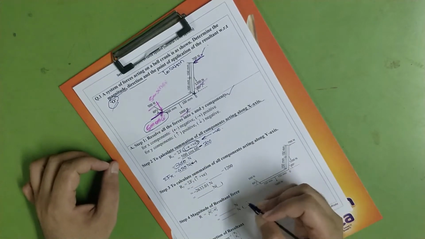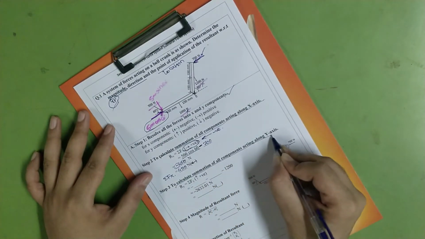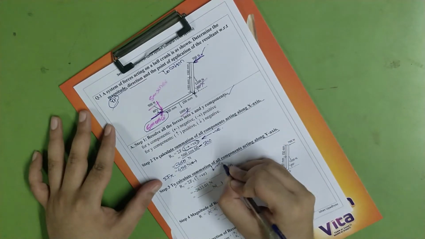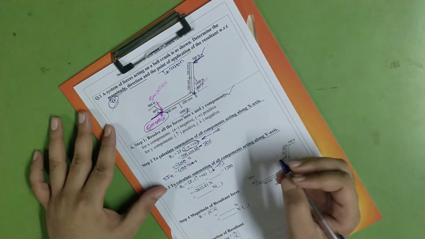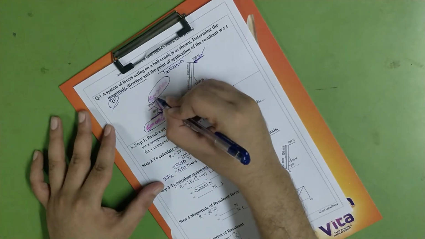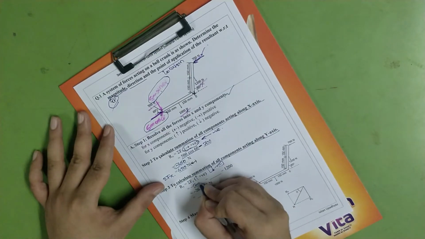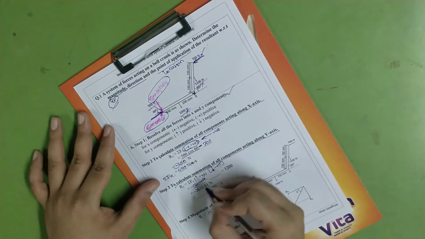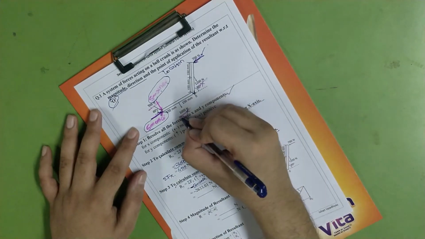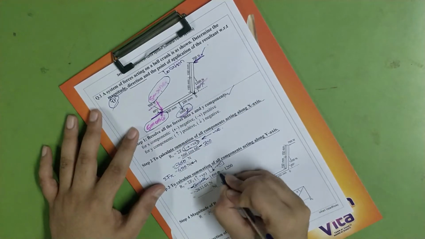Same way we will go for the y component, and in step number 3 I have to calculate the summation of all components acting along the y-axis. Here upward forces will be positive, downward forces will be negative. So let us start with the first force, that is 500 Newton. The vertical component of the 500 Newton is what? 500 sine 60 acting in downward direction. So I will say minus 500 sine 60, the minus sign indicating it is acting downward. Next is 1000 Newton, again acting downward, so minus 1000.